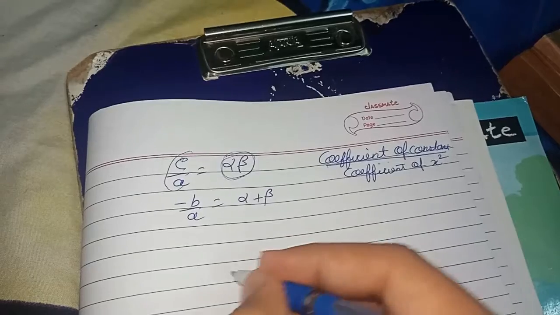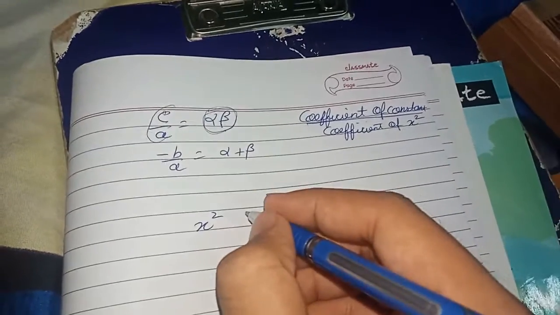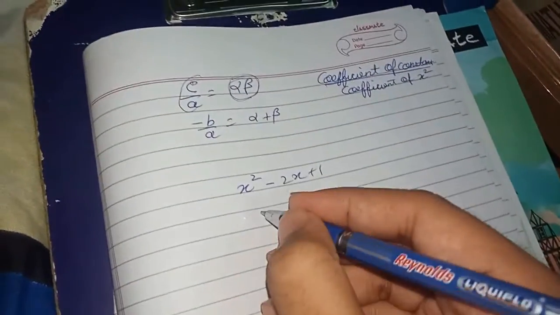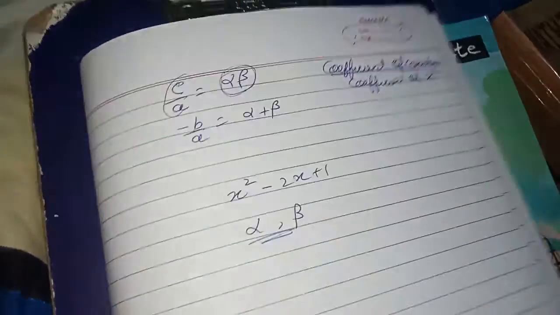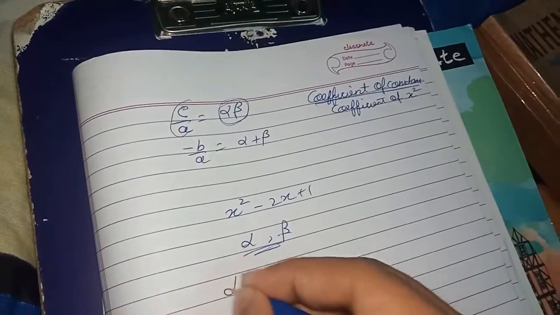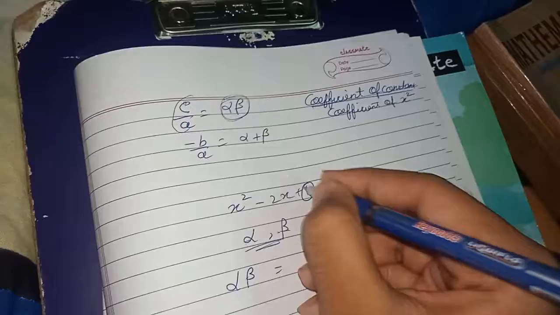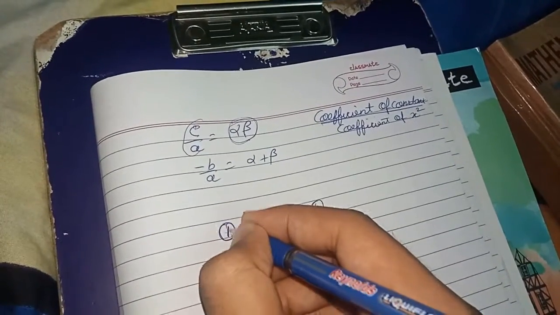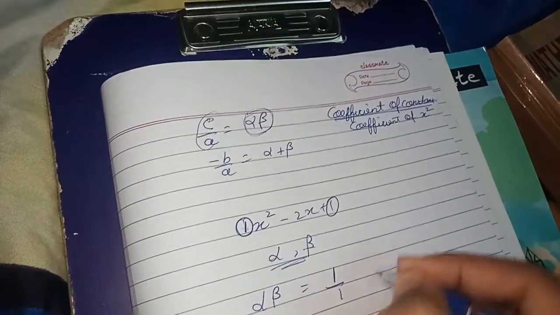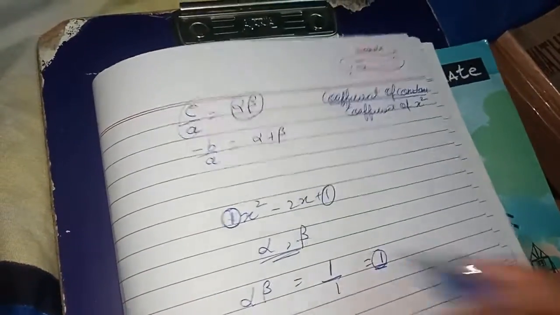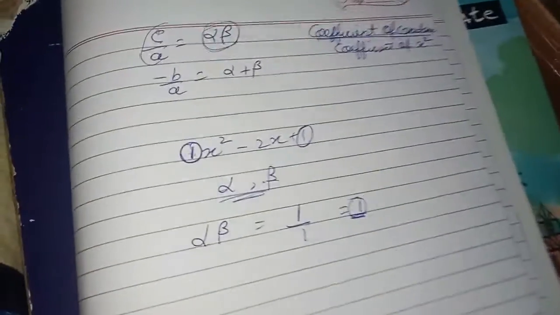Means if any polynomial is there, x square minus 2x plus 1, and alpha and beta are the roots, then the product alpha beta would be equal to the constant term upon the coefficient of x square, it is 1 upon 1, which is equal to 1. Now if you take out the roots by the middle term split method and multiply them, you will get the value as 1. It's my challenge.